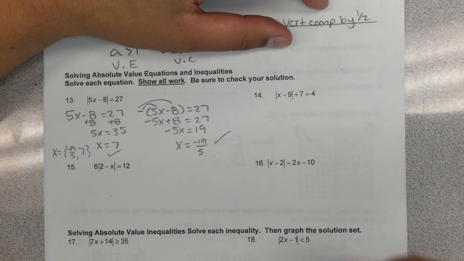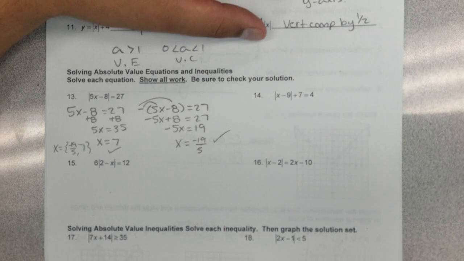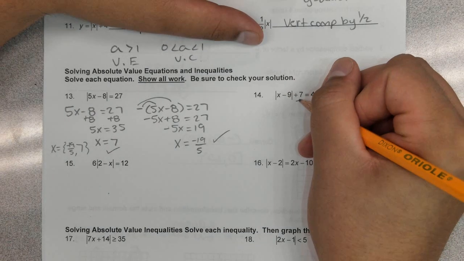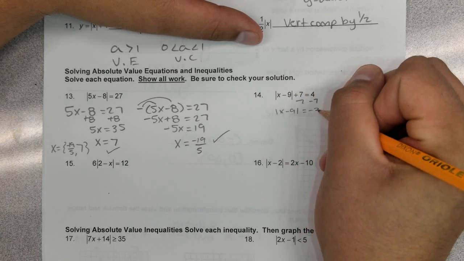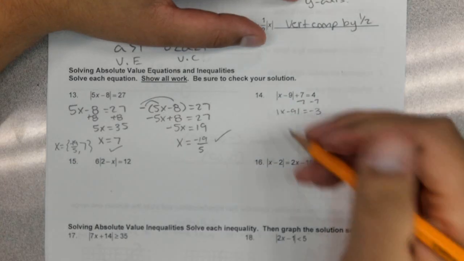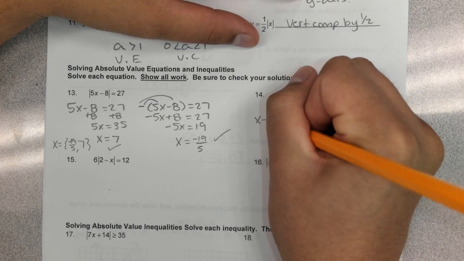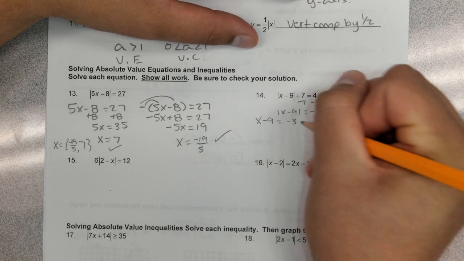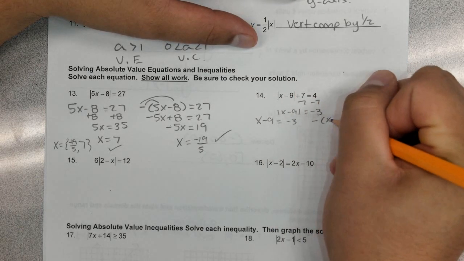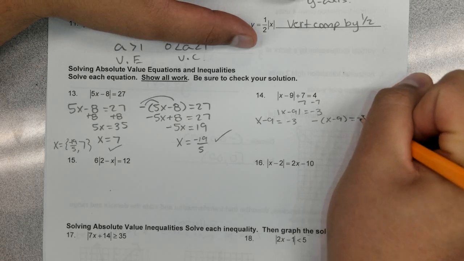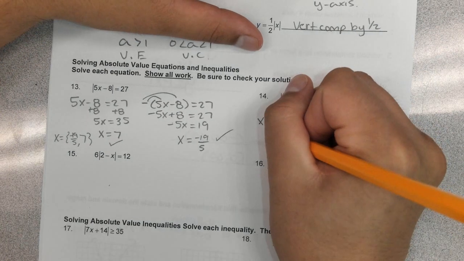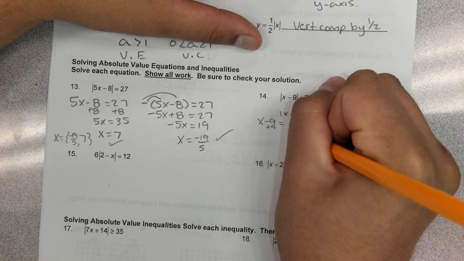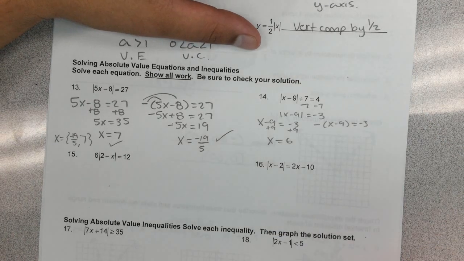Alright, so next one, number 14. Step 1, isolate the absolute value. We have a plus 7 here, so we have to subtract the 7. Alright, so let's make our two scenarios. Scenario 1 is positive x minus 9 equals negative 3. Second scenario, negative x minus 9 equals negative 3. For the first one, plus 9, we get x equals 6.